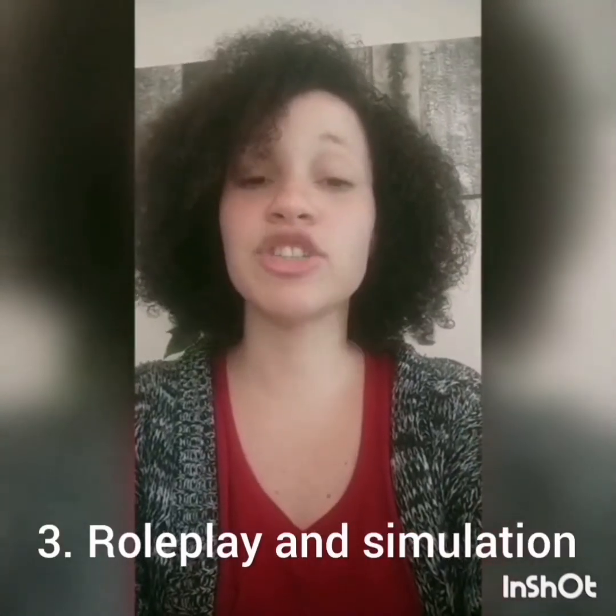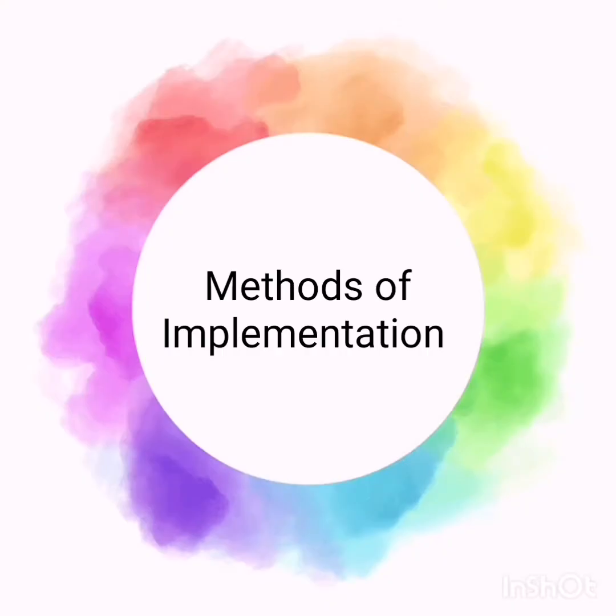And thirdly is role play and simulations. These can be taught by immersing the learner in a teacher-constructed simulation where they are to enact specific real-life roles. Next, we will move on to methods of implementation, which is how can we get our learners involved.